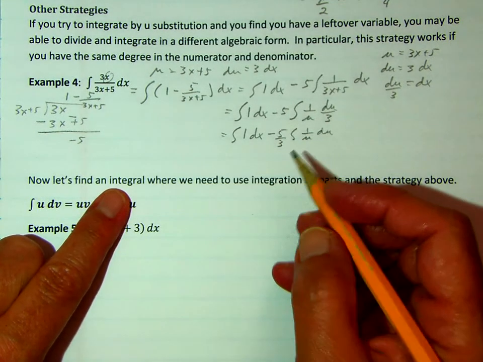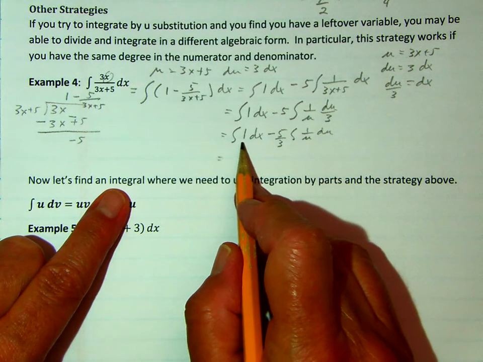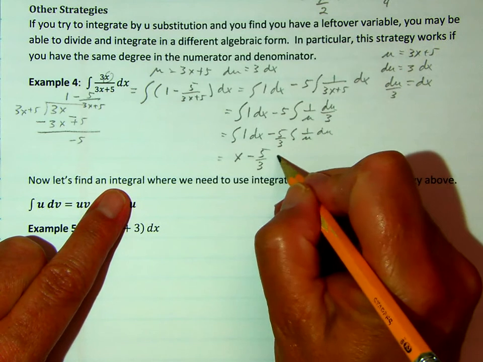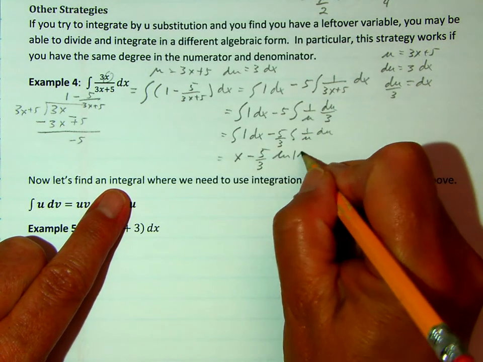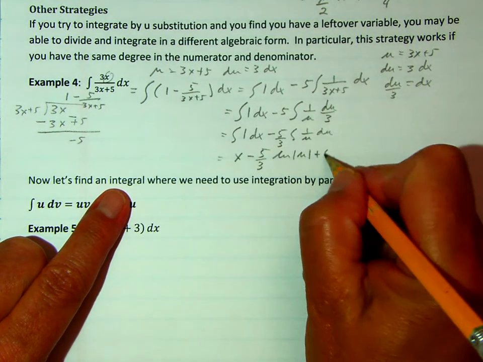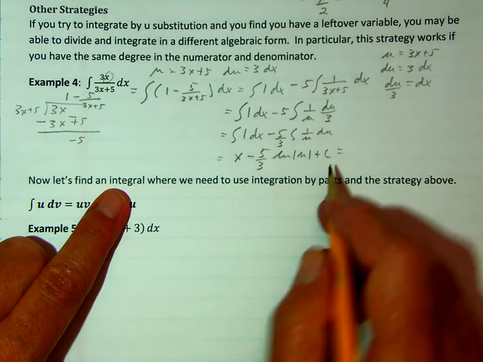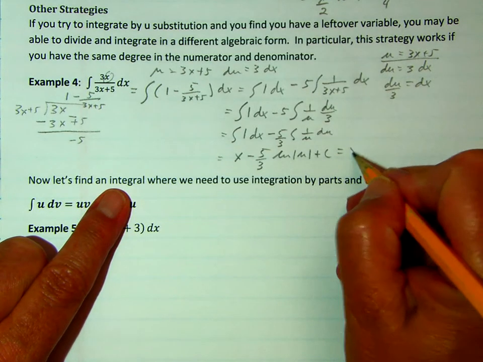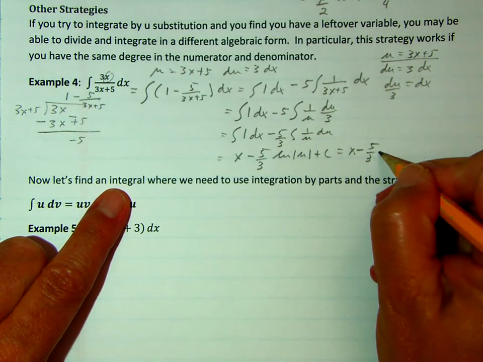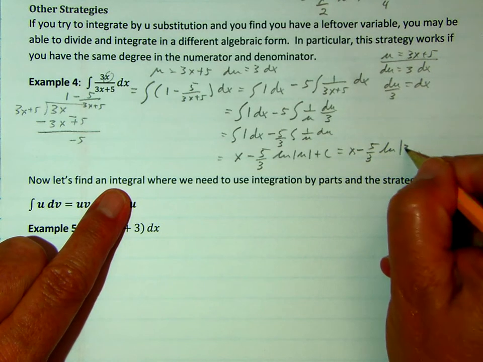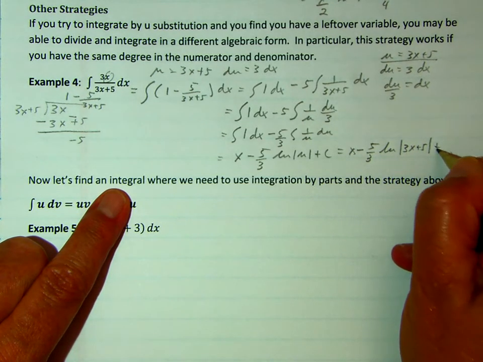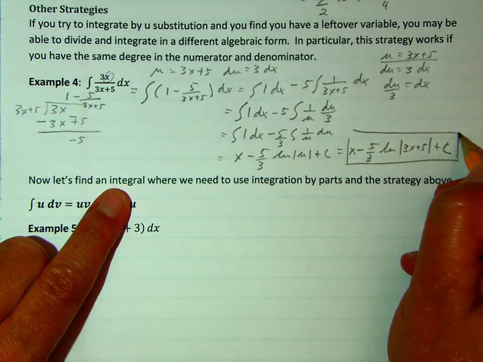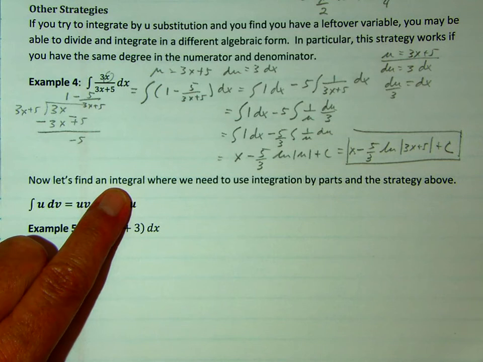So that would be the integral of 1 dx is x minus 5 thirds ln absolute value of u plus c. And now I can substitute back in from my u up here. So that would be x minus 5 thirds natural log absolute value 3x plus 5 plus c. And we're done.